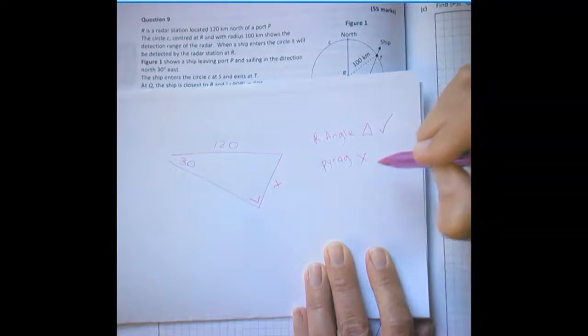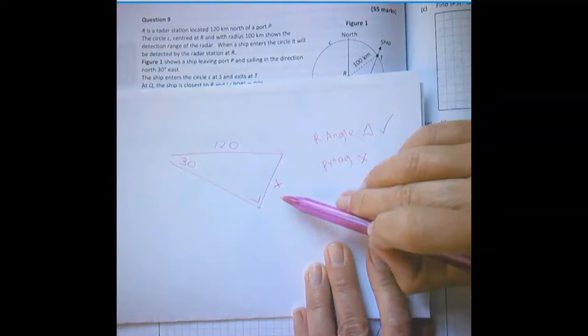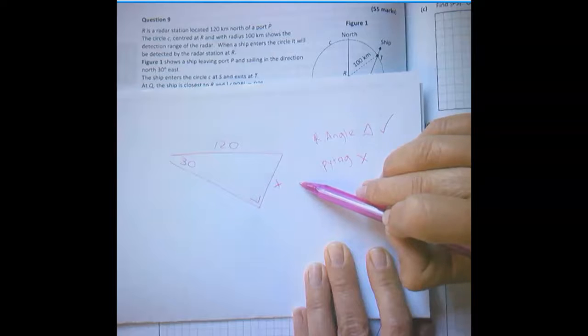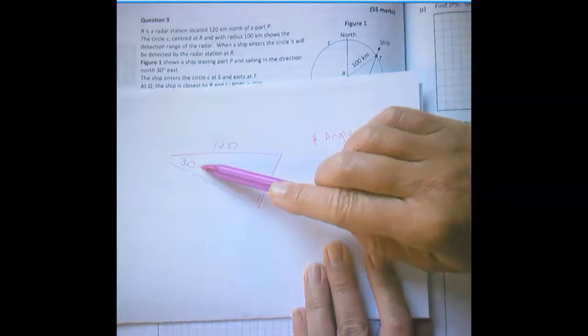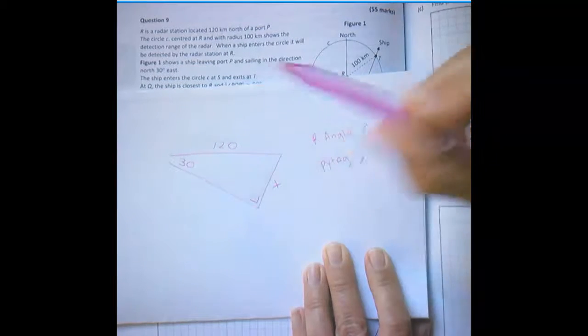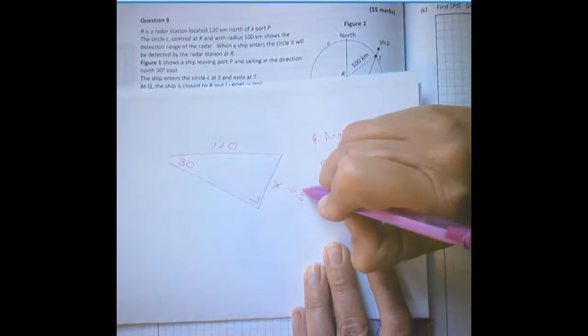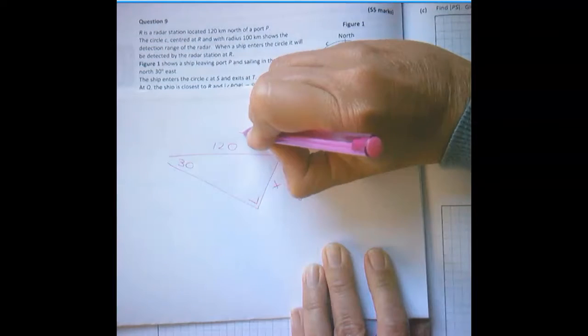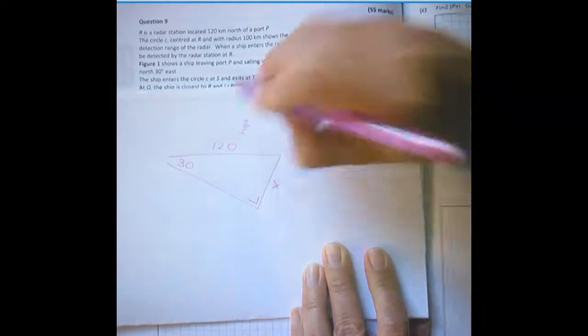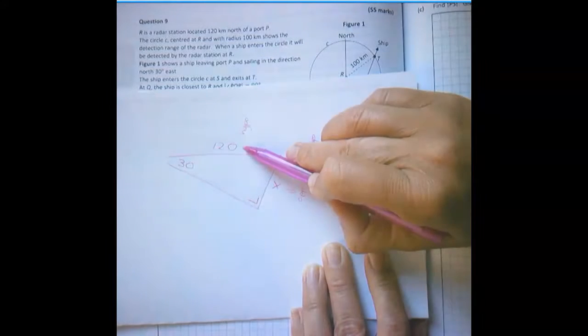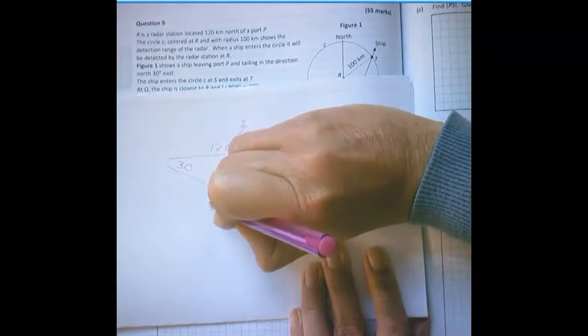In terms of doing my sine, cos, and tan ratios, I have to label my sides. I have this angle, so in relation to this angle, this would be the opposite side. This is the hypotenuse because it's across from the 90, so this would be the adjacent.